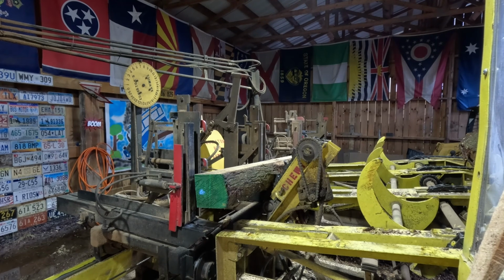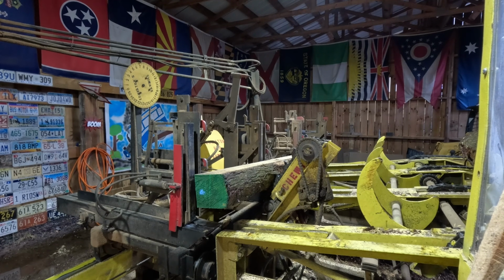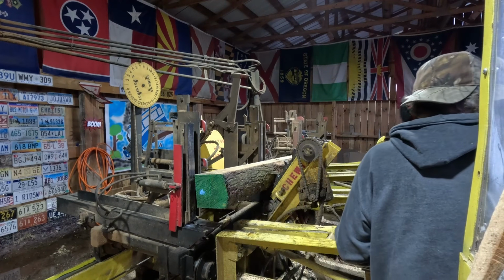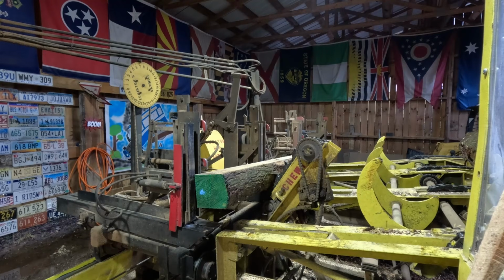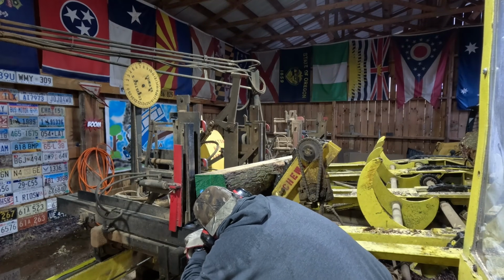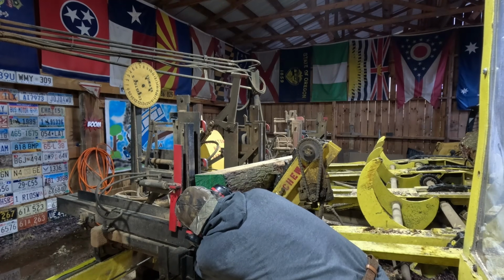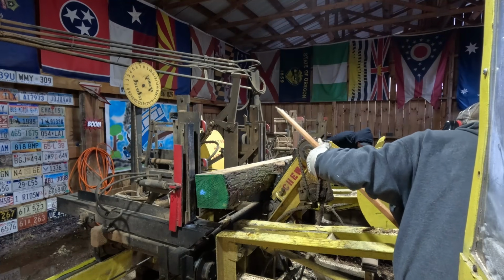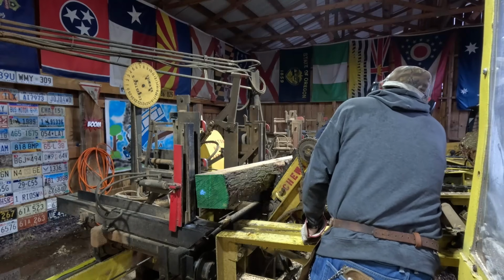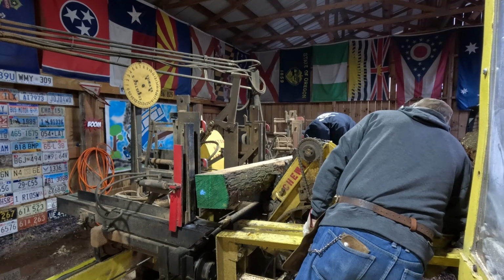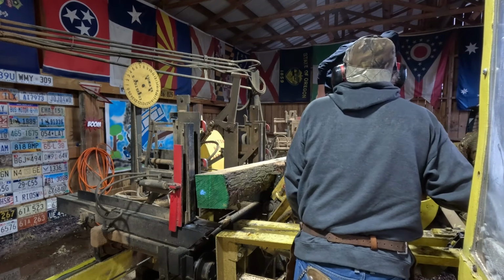Let's take a look here. A little bark there. Yeah, we'll get the bark out of there. There's a stick right here. There you go. We got the whole crew up on the log deck here. That's better.